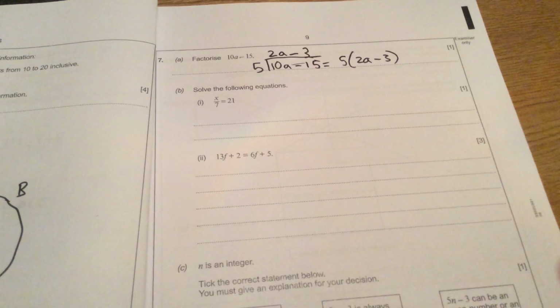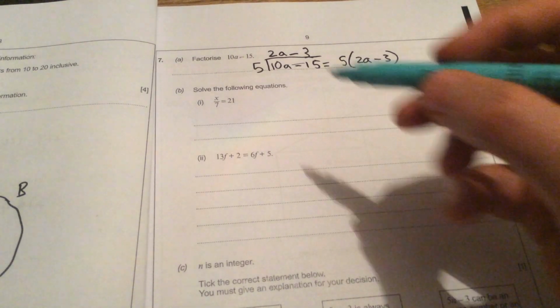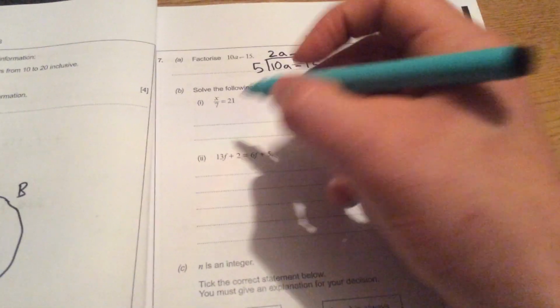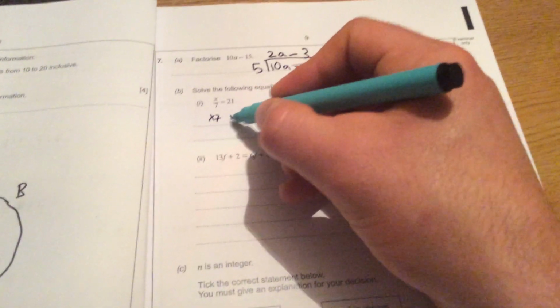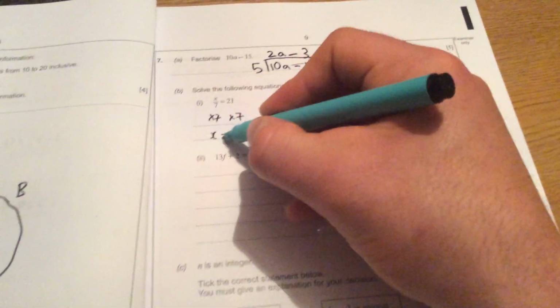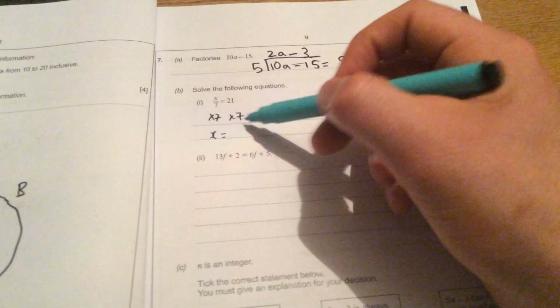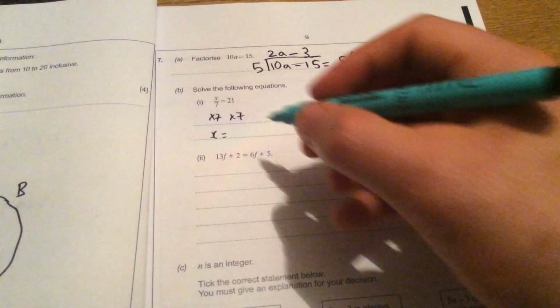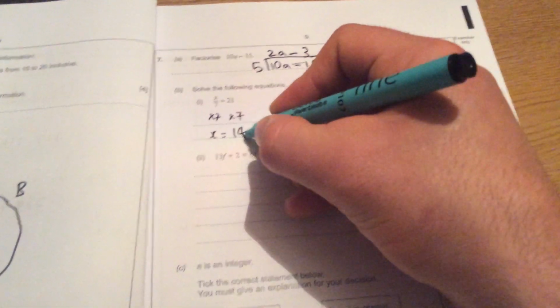Underneath I got some super easy solving equations. Okay, so 7b, x divided by 7 is 21. If I want to get rid of that divided by 7, I've got to times by 7 to both sides. If I times by 7 on the left, I get x. If I times by 7 on the right, 20 times 7 is 140. And if you add on 7 units, you get 147.